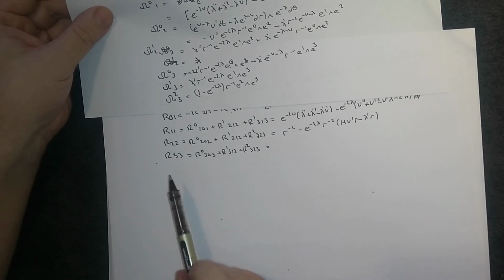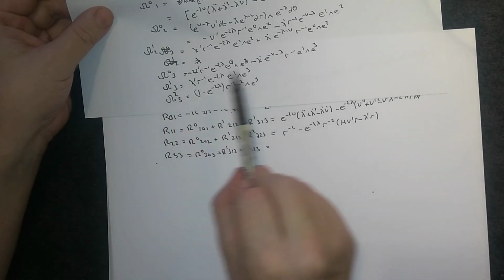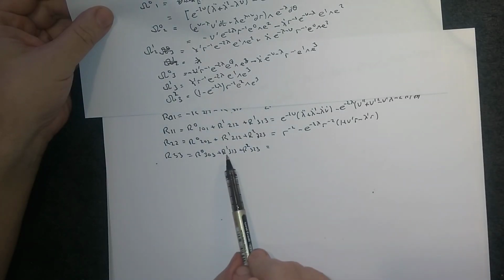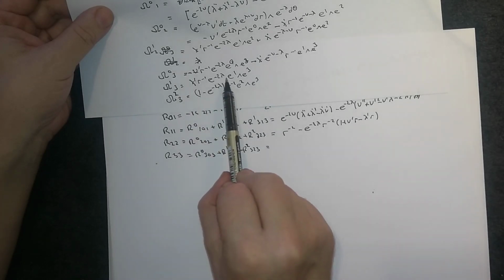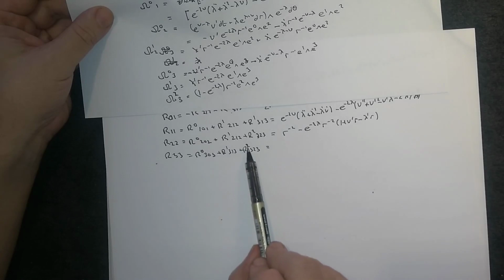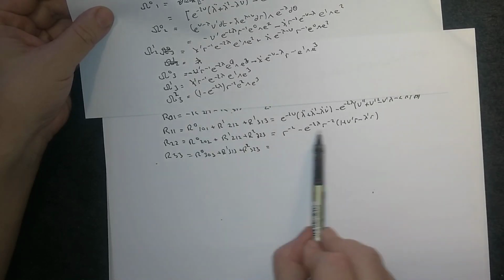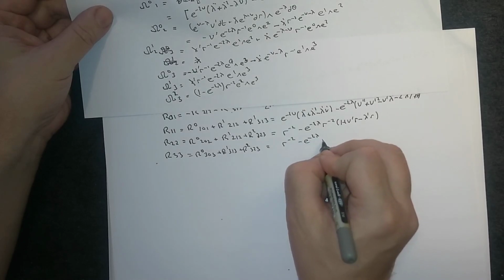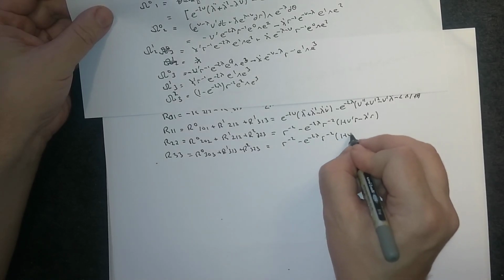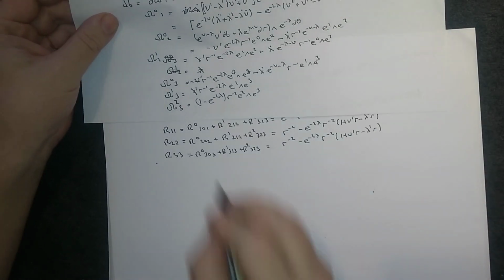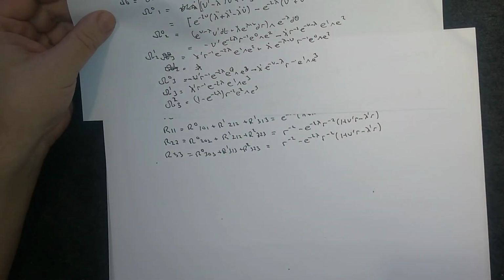So 0303, that pulls out that term. 1313 is that, and 2323 is that. It's exactly the same as this.